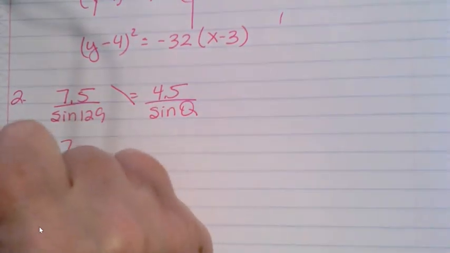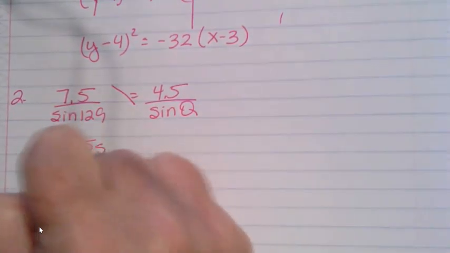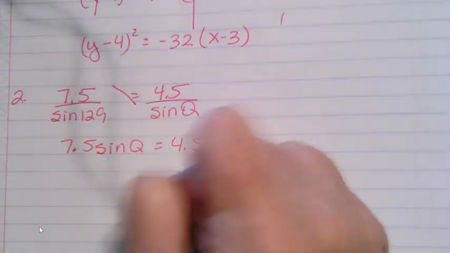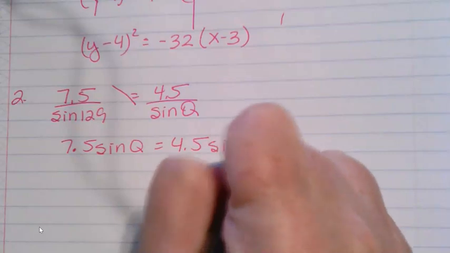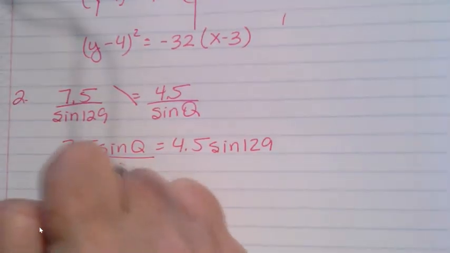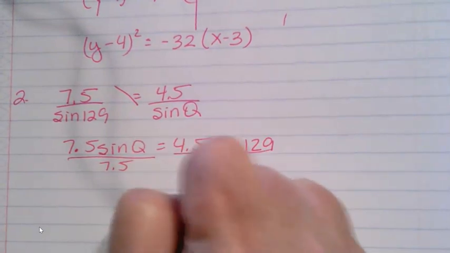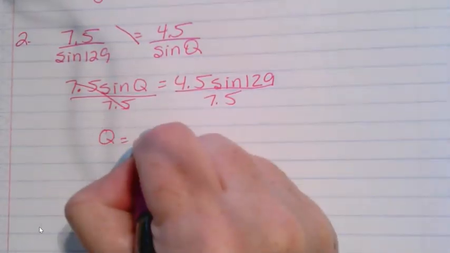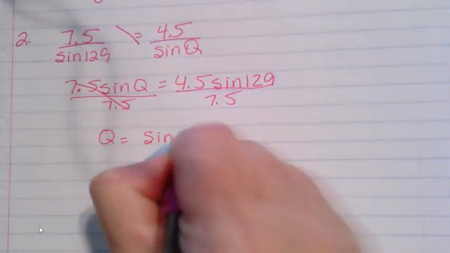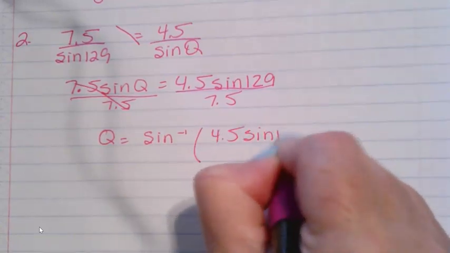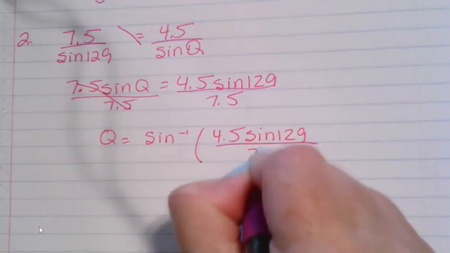So we're going to get 7.5 sine Q equals 4.5 sine of 129. Divide by 7.5. And because I got to find that angle, we're going to take the inverse.